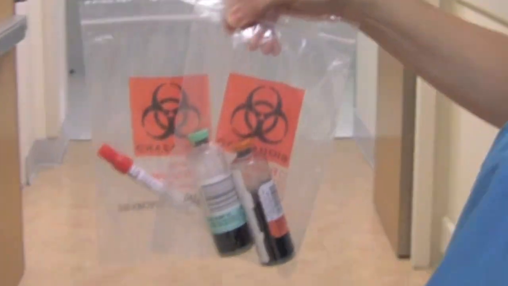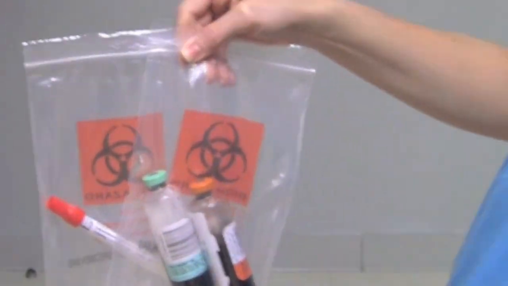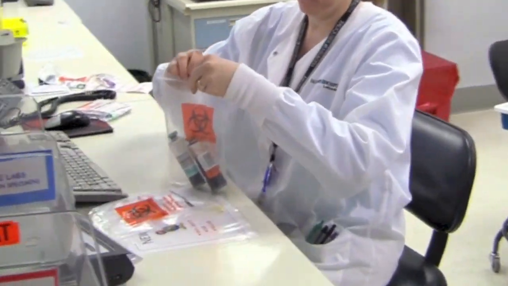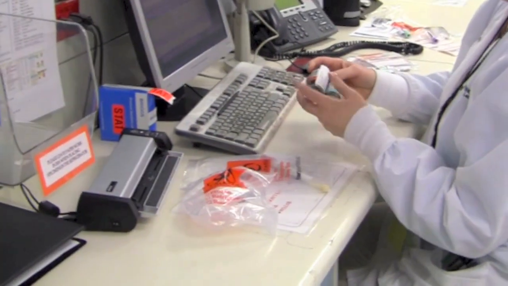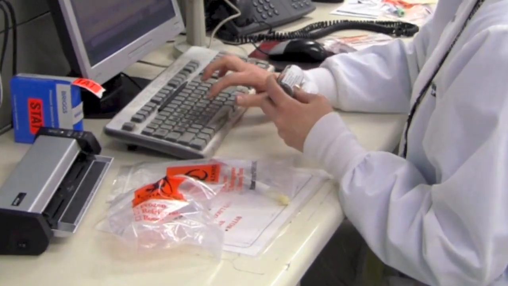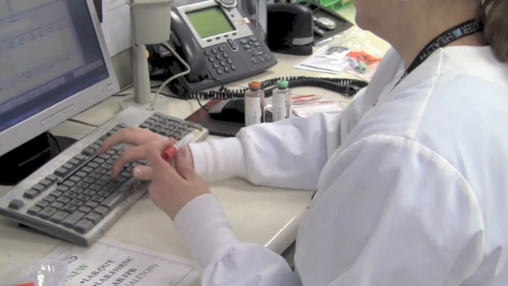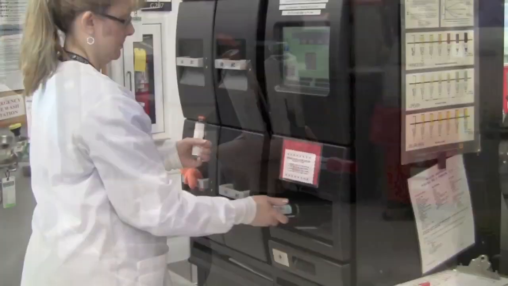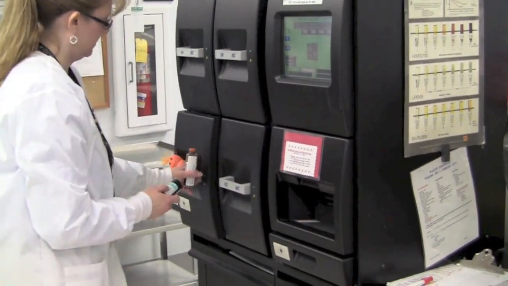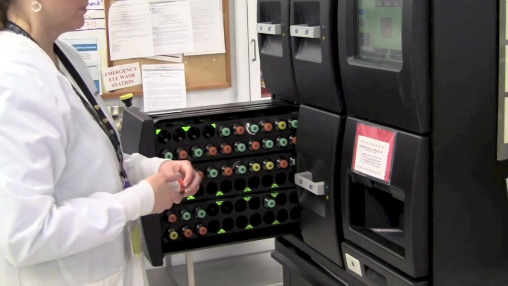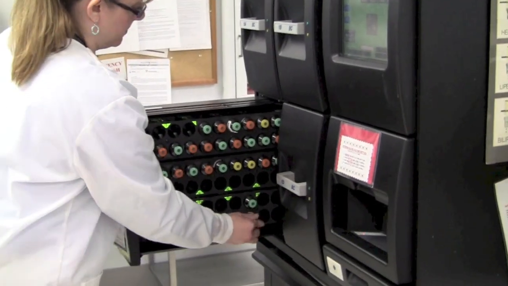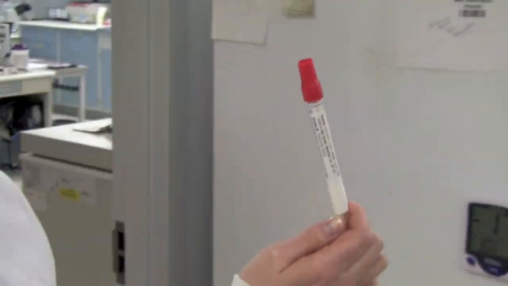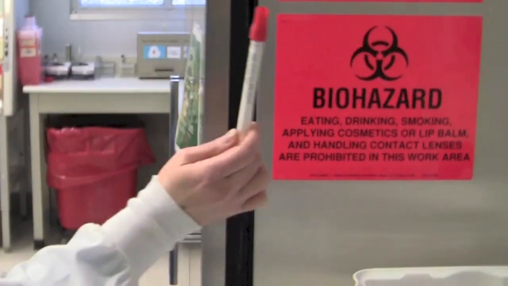Both these culture samples are delivered to the microbiology lab where a technician logs the samples into a computer. The blood cultures are placed inside an incubator to allow any infection present to grow further before processing. The ear culture is placed in a holding bucket along with other samples that have been collected from other patients.